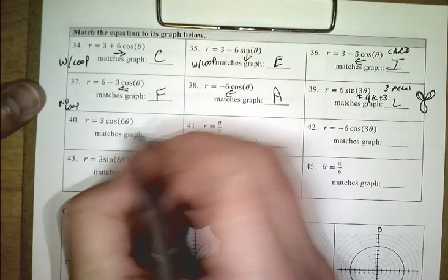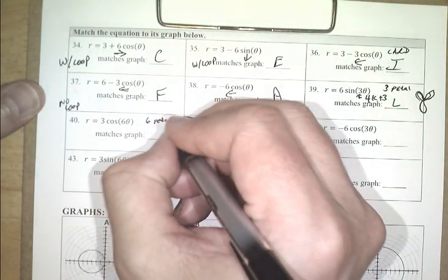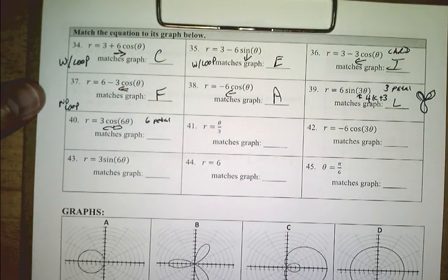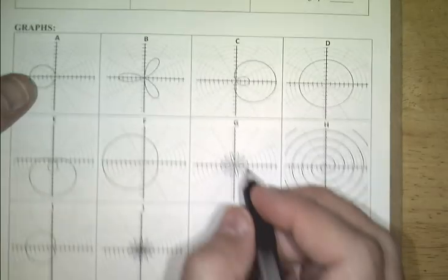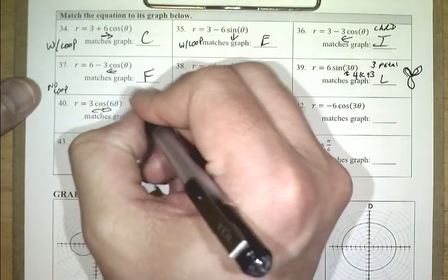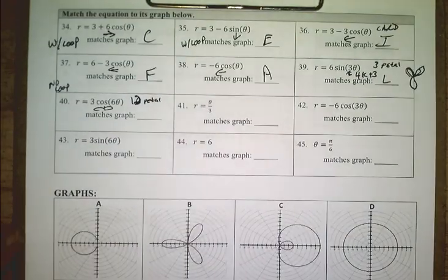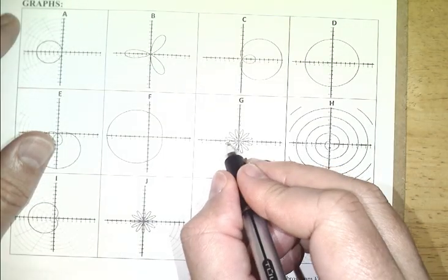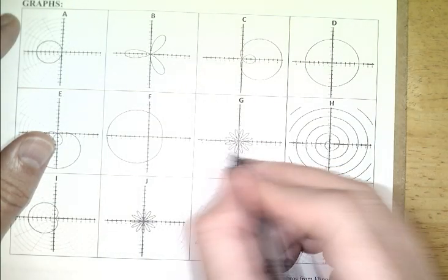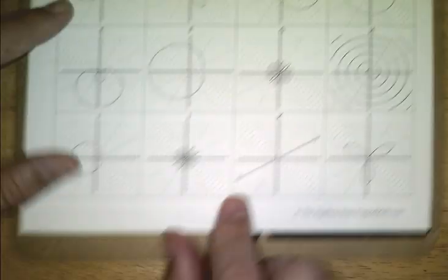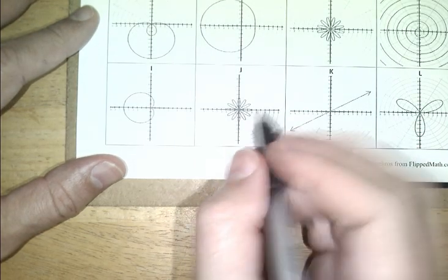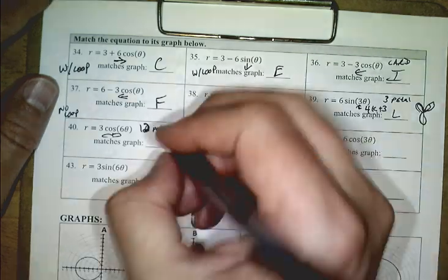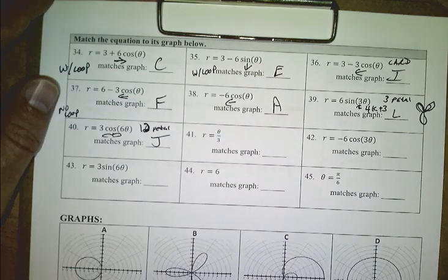Okay, here is a 6-petal flower. It is cosine, so I should have petals on the axes. So here, oh, not a 6-petal, it should be a 12-petal flower, because it's double that. So right here, this one is a 12-petal flower, but I don't have petals on the horizontal axes. So this is a 12-petal flower, and there are petals on the axes, so this is the cosine one. So that should be J.